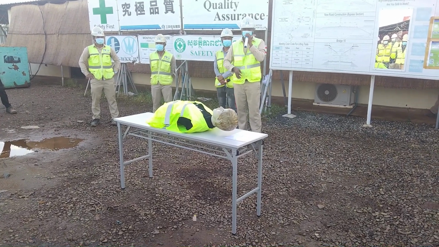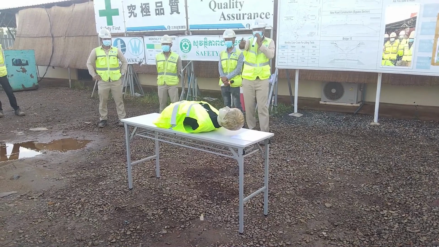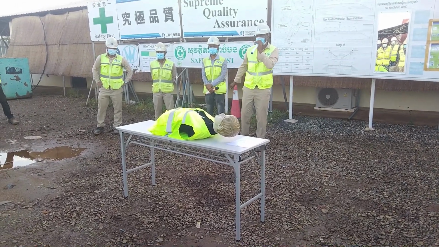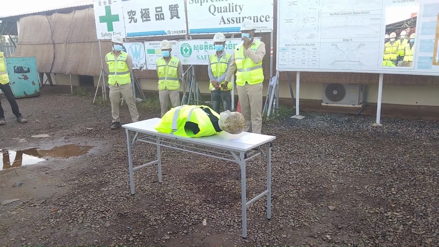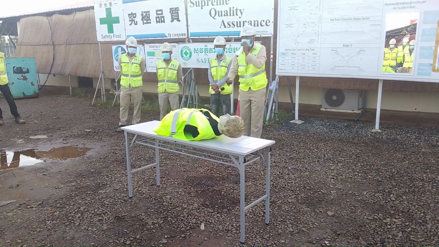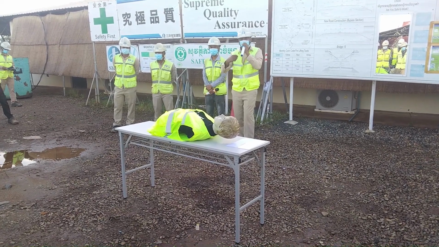If one person fell down, you will only view that person is laying down. He is unconscious. Something has happened. Maybe electrical shock, maybe oxygen deficiency. Suddenly, don't go there.